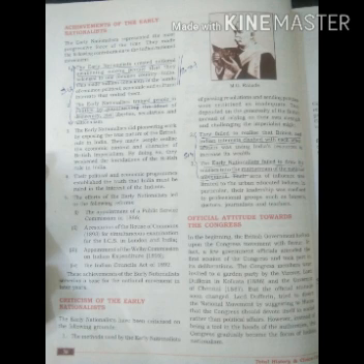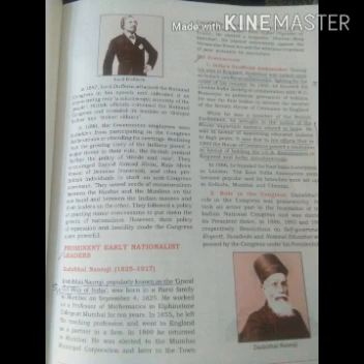But the official attitude soon changed, because when A.O. Hume started this party, Congress, the Britishers believed that they would be informed of the problems of Indians and they could manage it. Soon they realized that this Congress was going to be the main opponent challenging their stay in India.